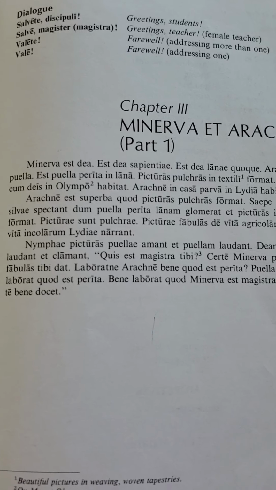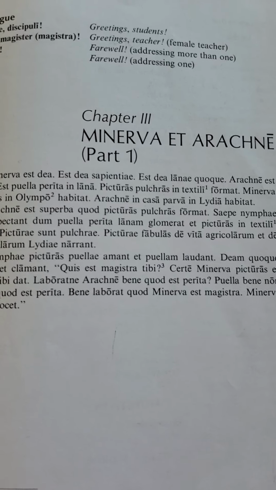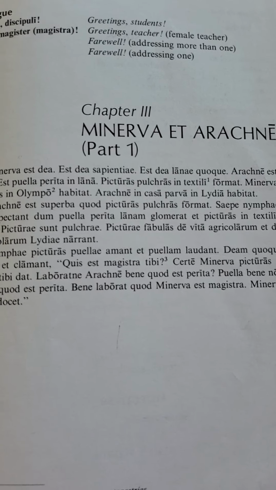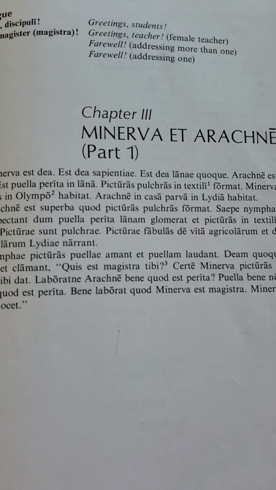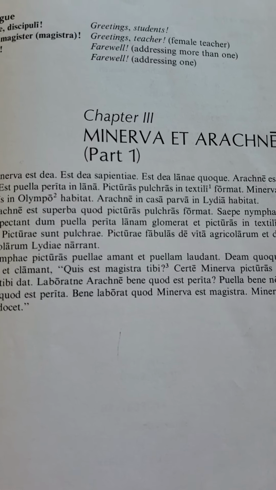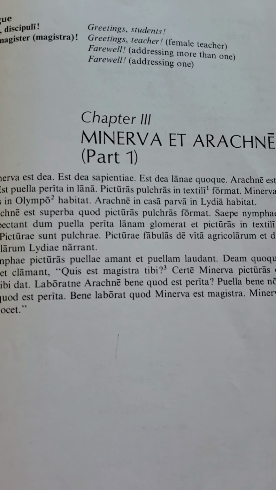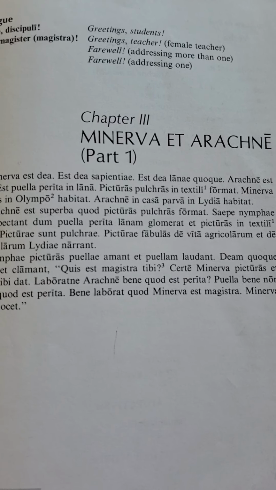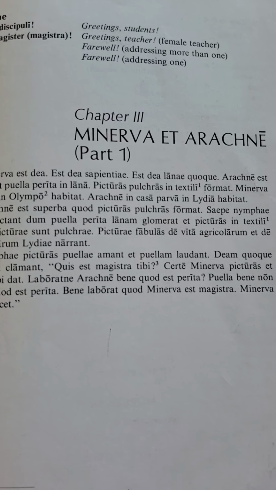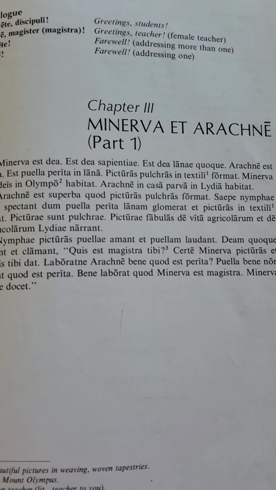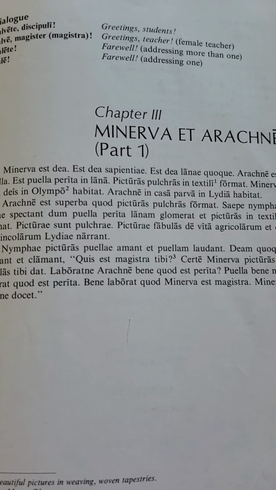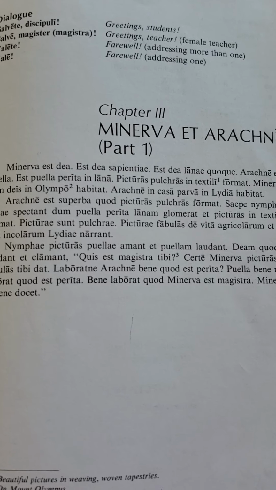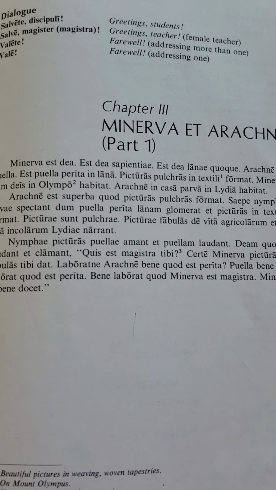This is a super fun myth from Ovid, Minerva and Arachne. Minerva is the Roman name for the goddess Athena. So Athena and Minerva are the same goddess. Athena, as you know, is the goddess of war and the Parthenon in Athens. Athens is named for Athena. The Parthenon is her temple in Athens. Her Roman name is Minerva. The Romans adopted the Greek gods and just changed their name from Greek to Latin.